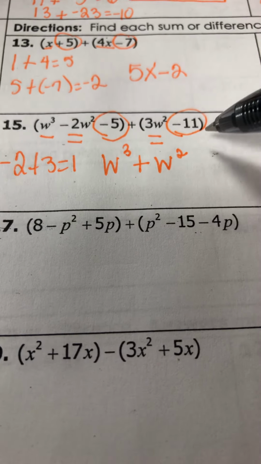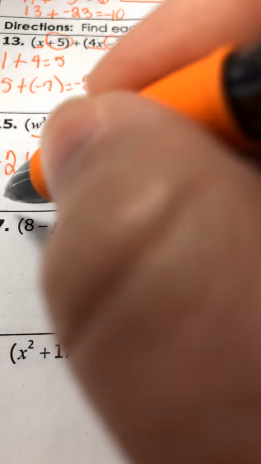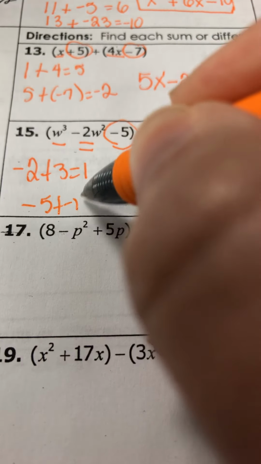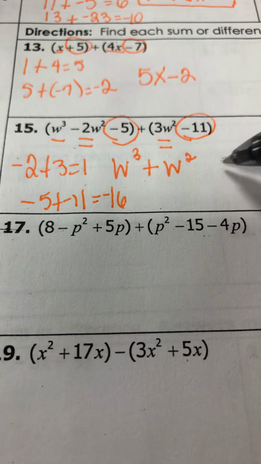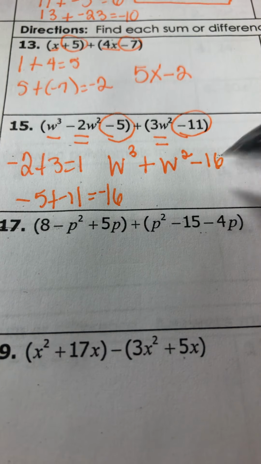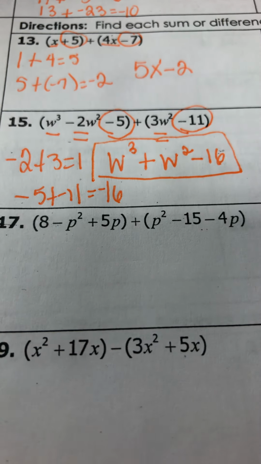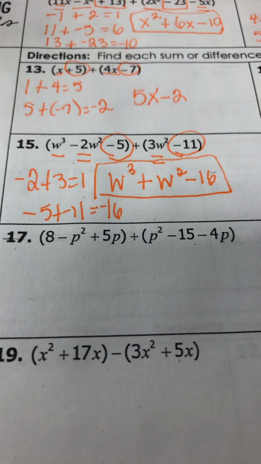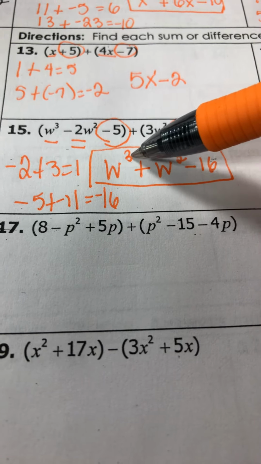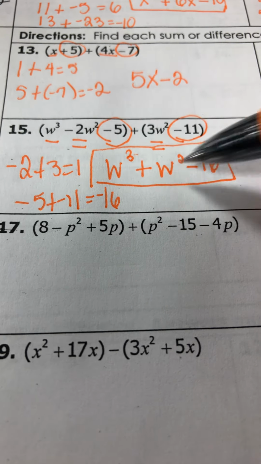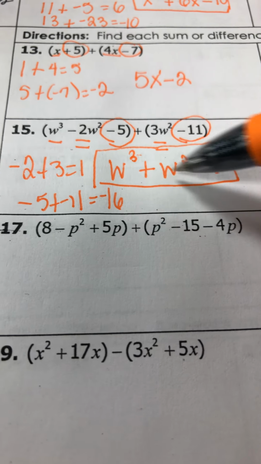I've got negative 5 and negative 11. Negative 5 plus negative 11 is going to give me a negative 16. So I'll put that at the back. So I've got w to the third plus w to the second minus 16. This is a degree 3, so it's cubic. There are 3 terms, so we know that it's a trinomial.